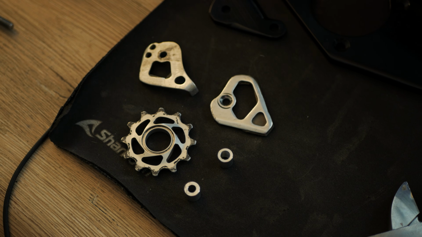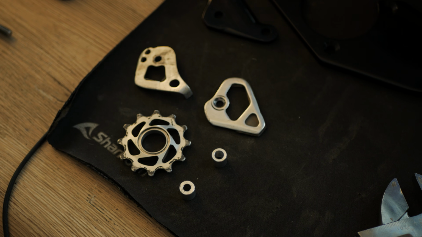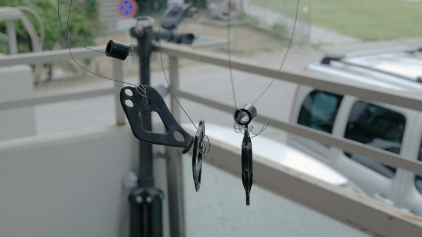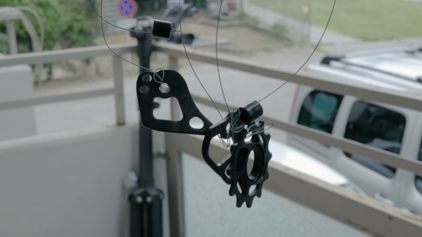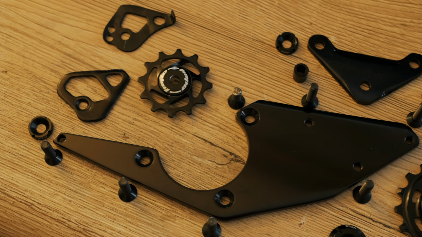I still had to repeat the anodizing process for a bunch of small parts, but with everything prepped from the day before, it was a much quicker job. With all parts ready, it was time to finally install them on the bike.